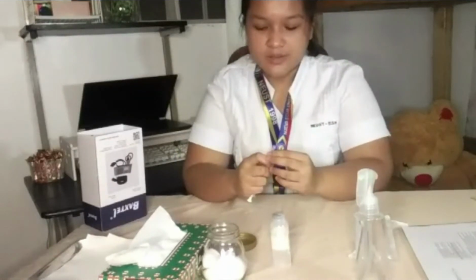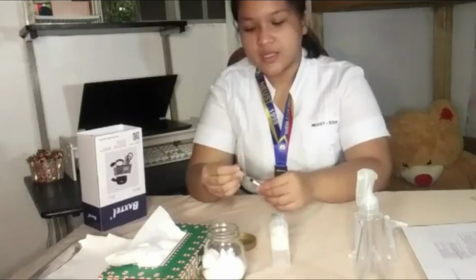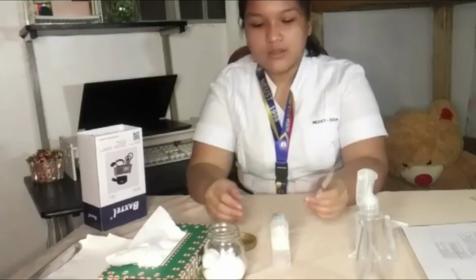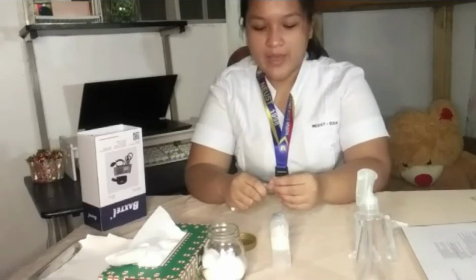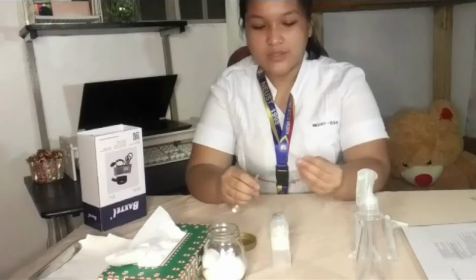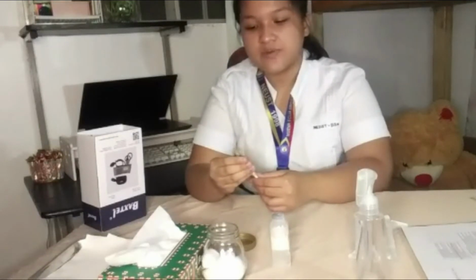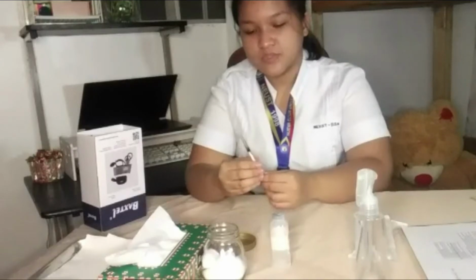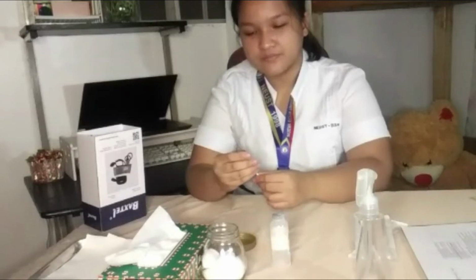Before aspirating the medicine out of the vial, I'm going to remove the cap of the aspirating needle and aspirate air equal to the same dosage of the medicine that I am going to take from the vial.